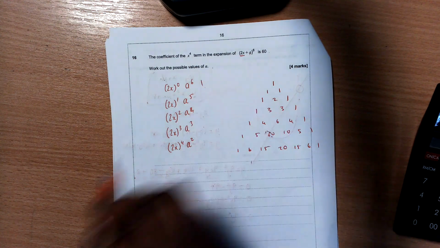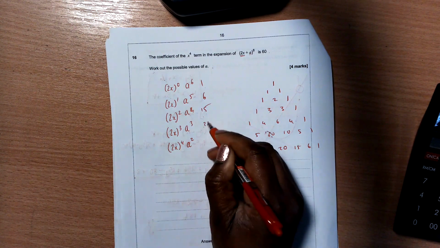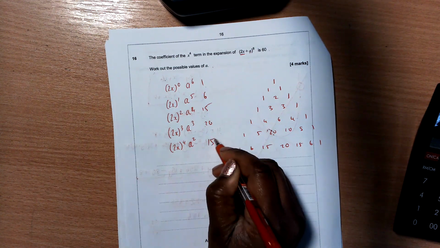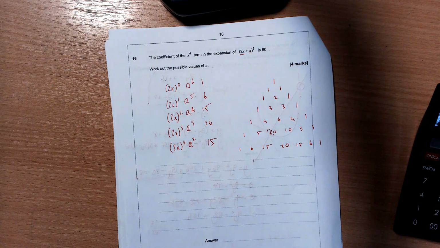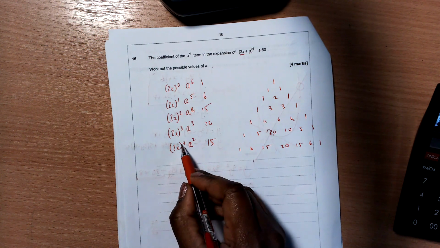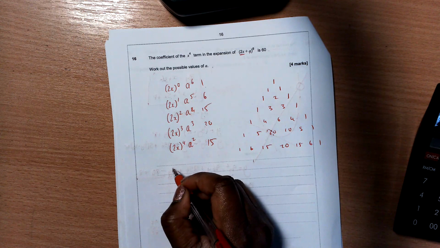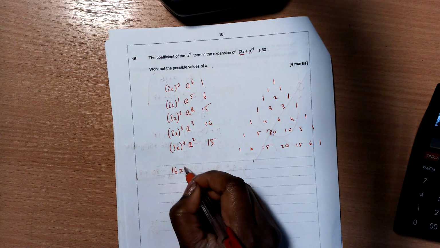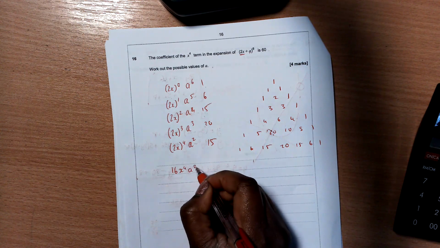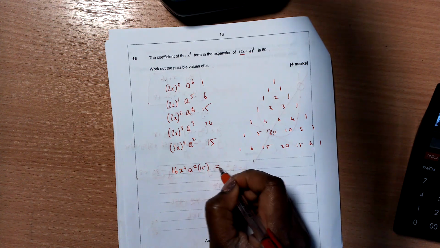So that's multiplied by 1, 6, 15, 20, and back to 15 there. Okay, so then let's do some multiplication. So we have, don't forget, 2 to the power of 4. That's 2 times 2 times 2, times 2 again. That is 16 x to the 4 a squared times by 15. And they tell us that it comes out 60.